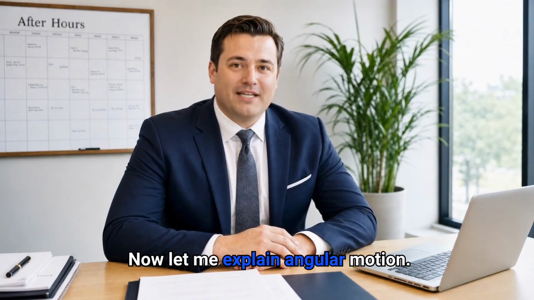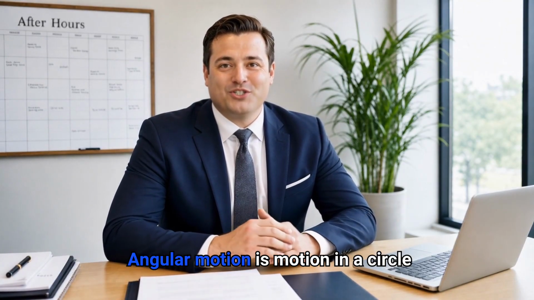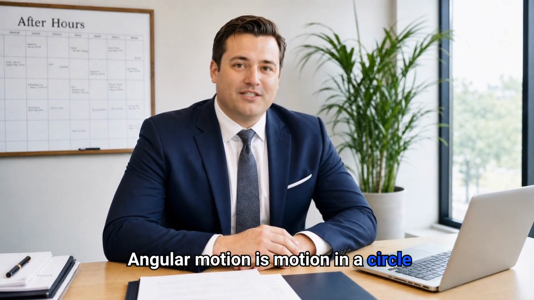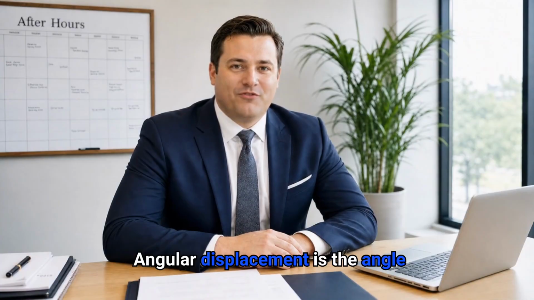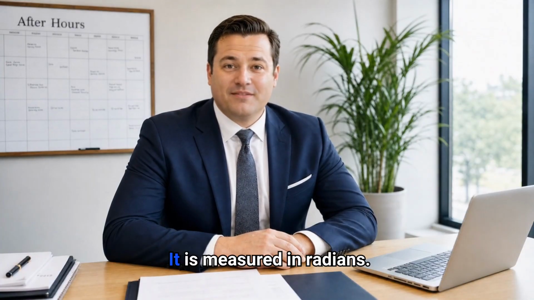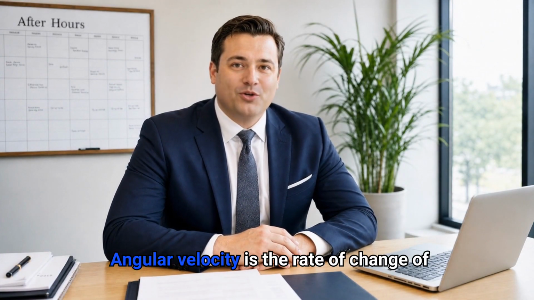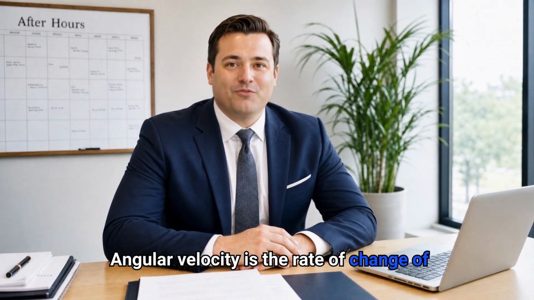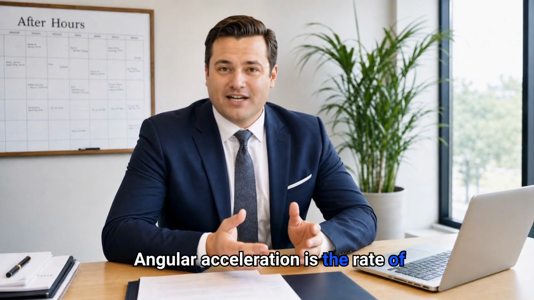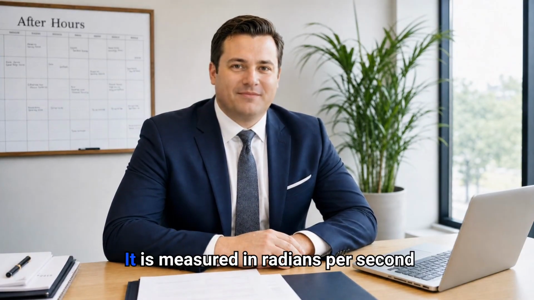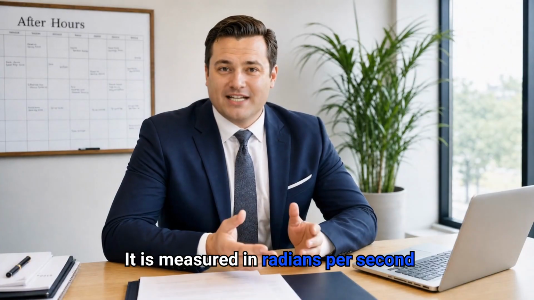Now let me explain angular motion. Angular motion is motion in a circle described by angles. Angular displacement is the angle through which an object moves. It is measured in radians. Angular velocity is the rate of change of angular displacement. It is measured in radians per second. Angular acceleration is the rate of change of angular velocity. It is measured in radians per second squared.